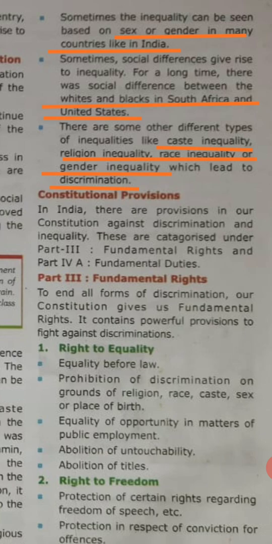But according to the Indian Constitution, everyone is equal before law, whether rich, whether poor, whether from upper caste, whether from lower caste, whether male, whether female, whether white, whether black, everyone is equal. But in reality, we see these inequalities even today. This was about today. Thank you.